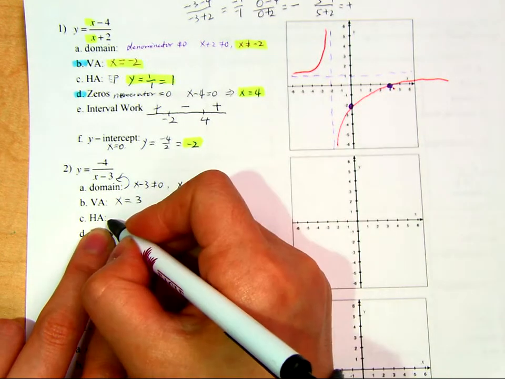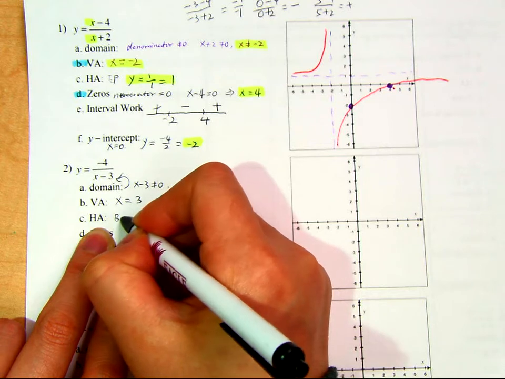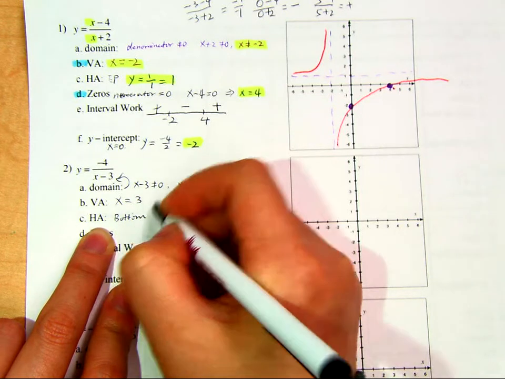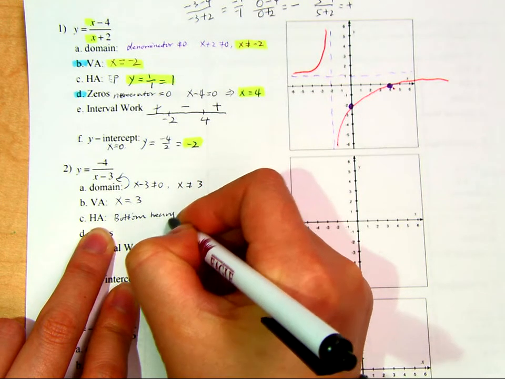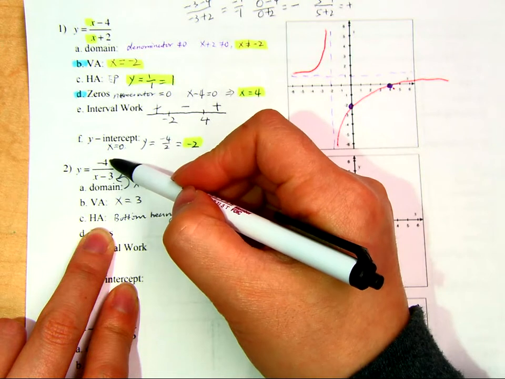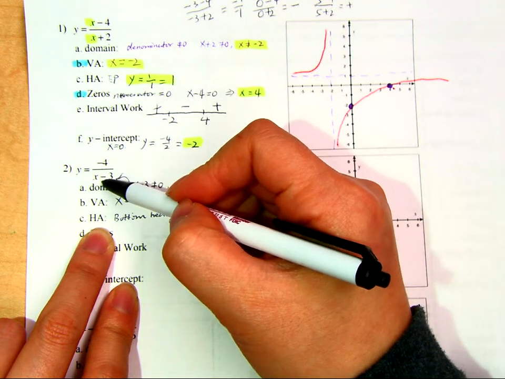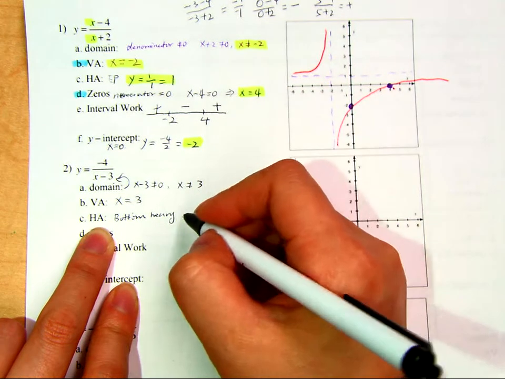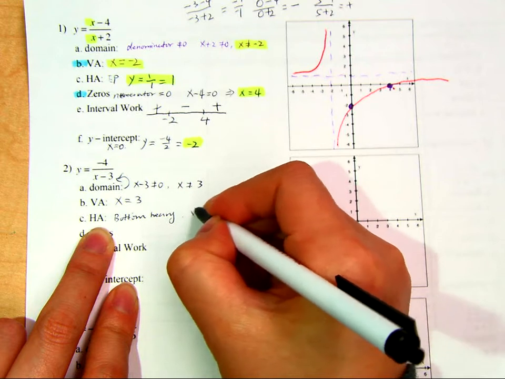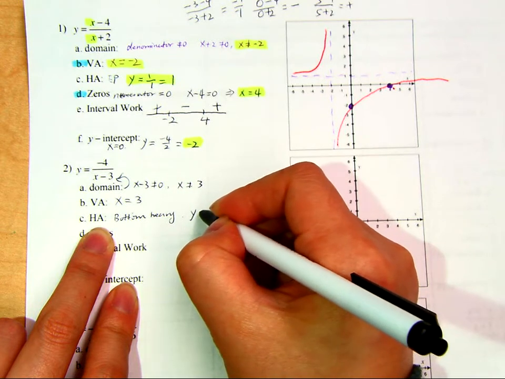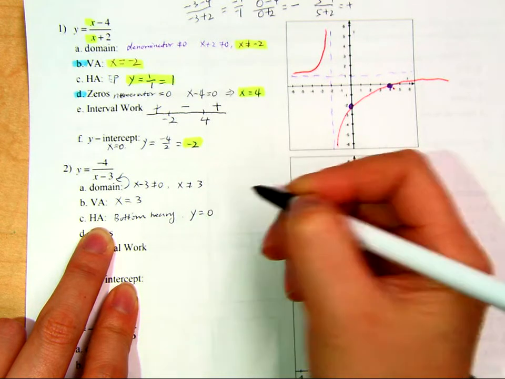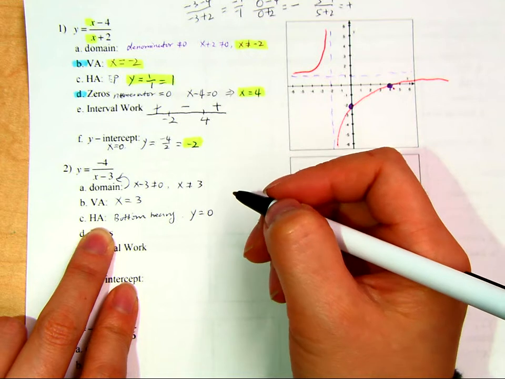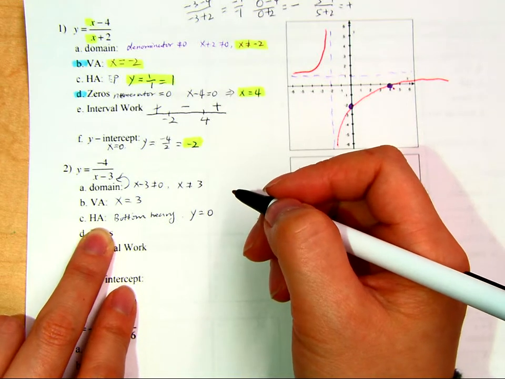For the HA, for this question, it will be bottom heavy, because there's no x on the top, but you do have an x on the bottom. When it's bottom heavy, the horizontal asymptote is y equals 0, automatically. As long as it's bottom heavy, y equals 0 all the time.